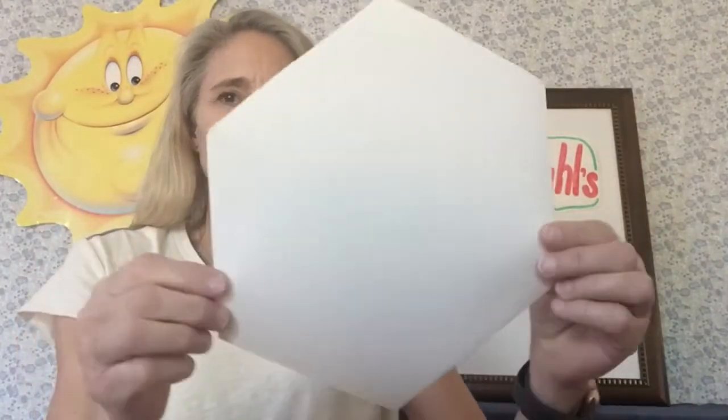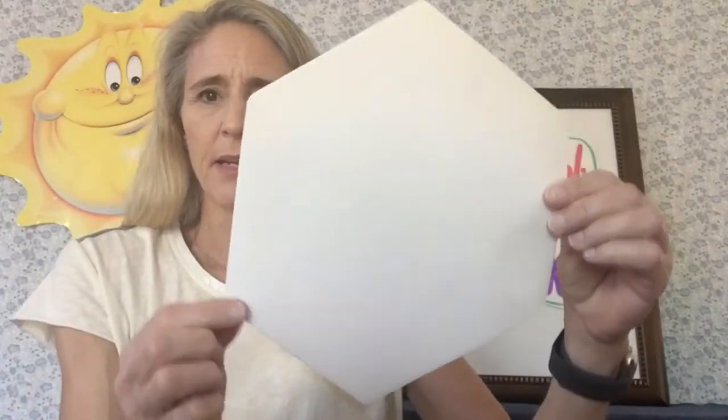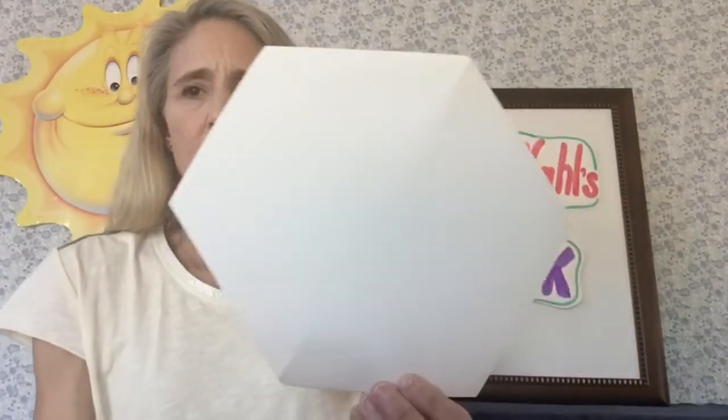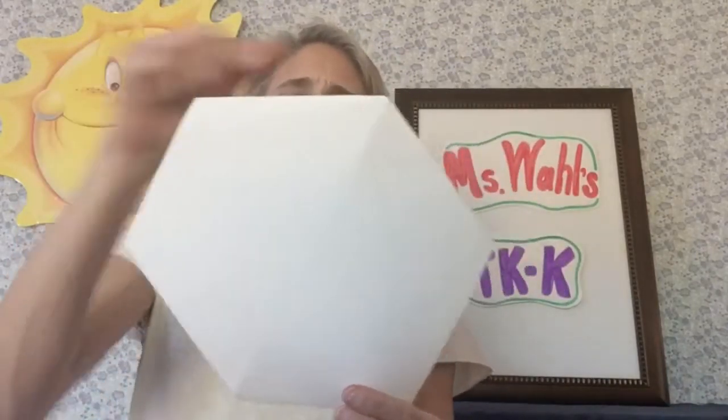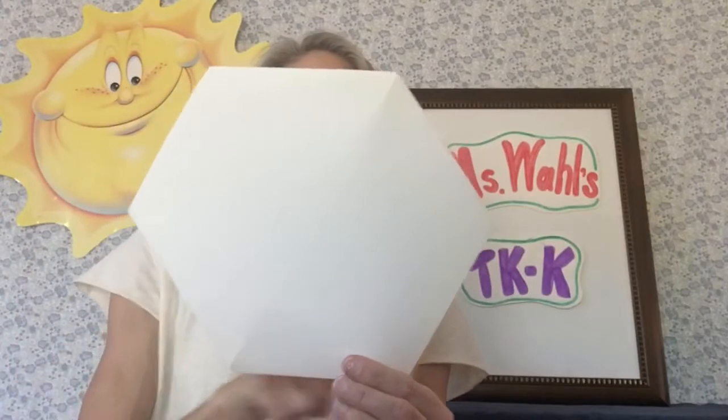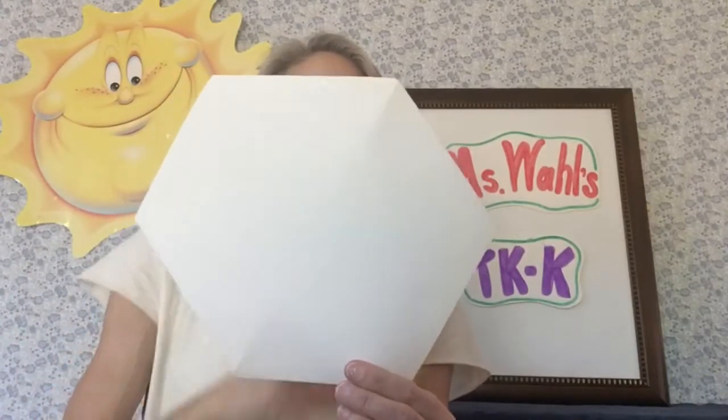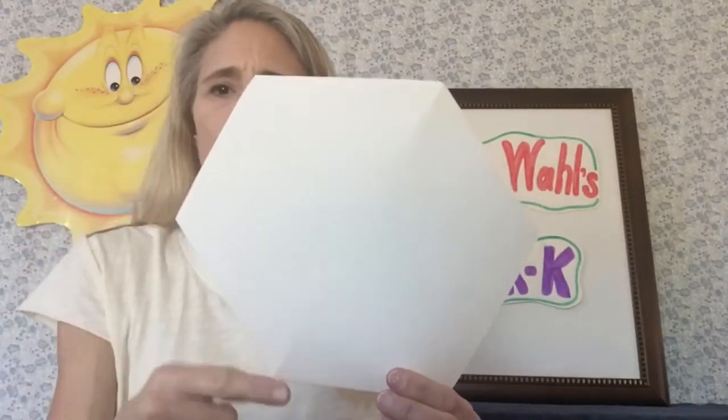And how about this one? Which way does it go? It doesn't really matter. I don't need to make this one very good, but anyway, it's close enough. It's called a hexagon. Hexagon, can you see that okay? Hexagon's got 1, 2, 3, 4, 5, 6 sides. And 1, 2, 3, 4, 5, 6 vertices or corners.